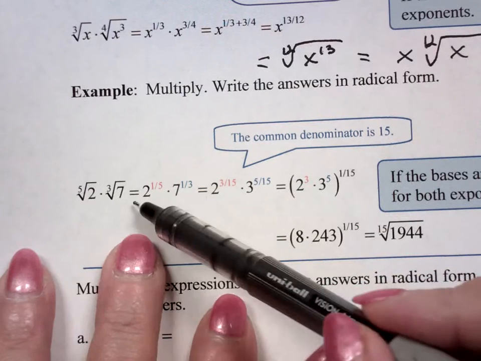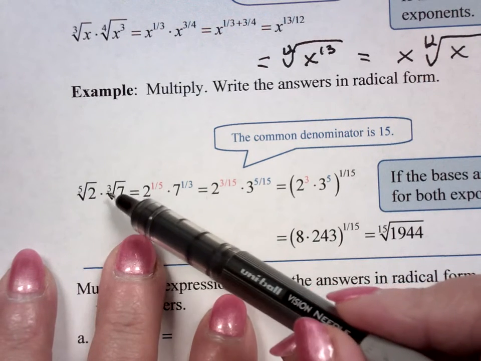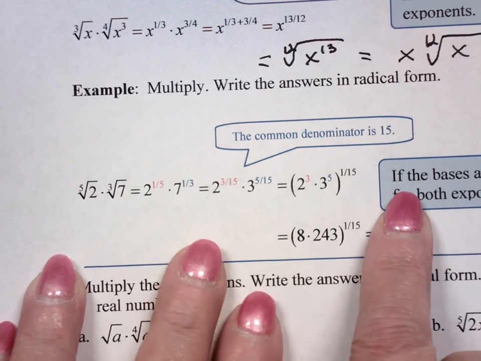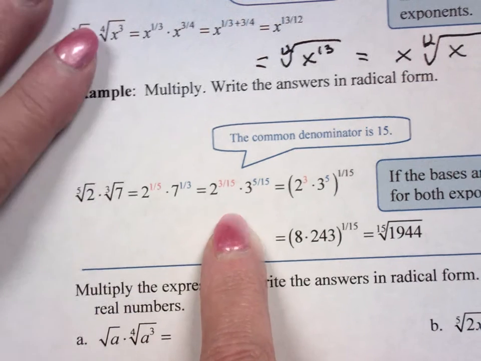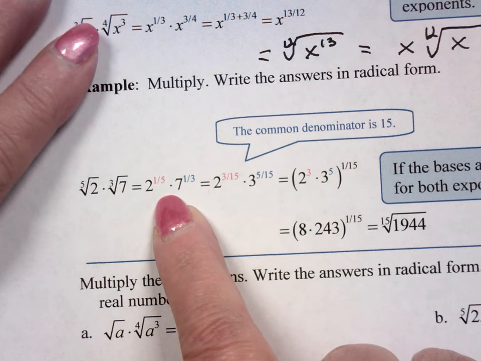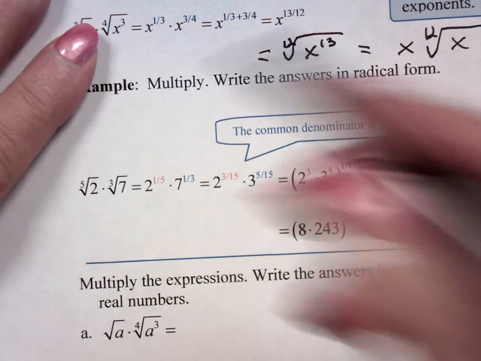The same thing would be true if I had the 5th root of 2 and the cube root of 7. Now the bases aren't the same, but I certainly can put them under the same radical. What do you mean by that? Well, the common denominator between 5 and 3 is 15.